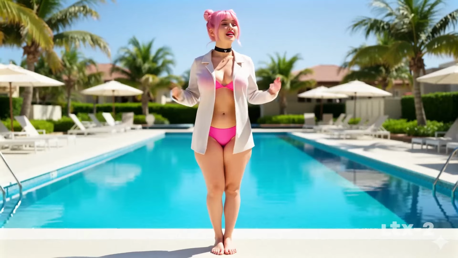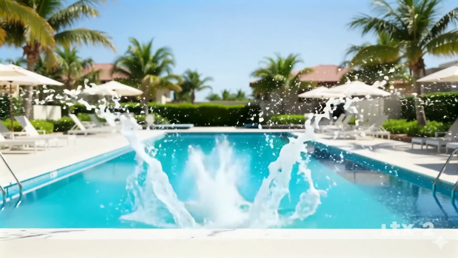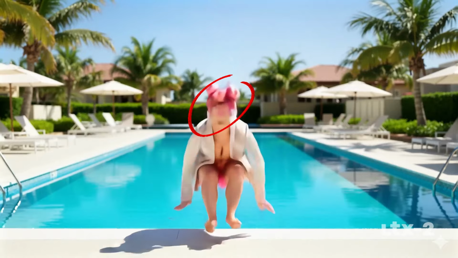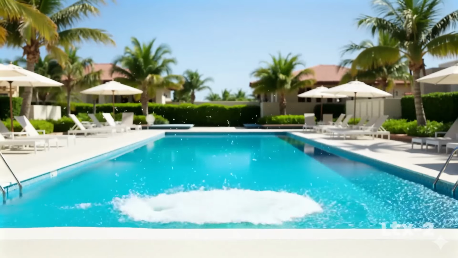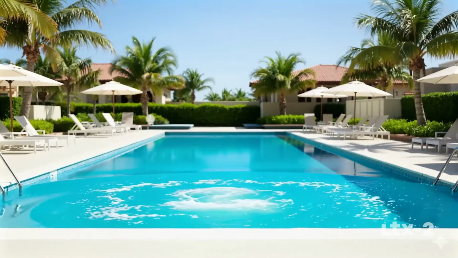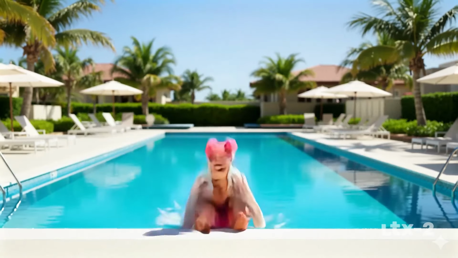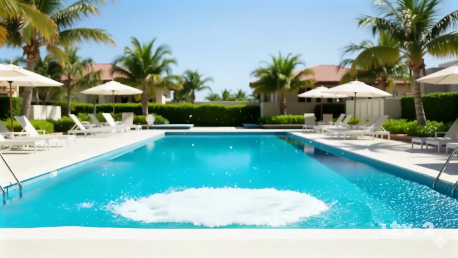This one started out great. The animation is smooth, but right before she jumps in, watch her face. It completely deforms. And then, she never comes back up. Is she gonna be okay? It's a pretty good result, but it still has some of those classic AI quirks.